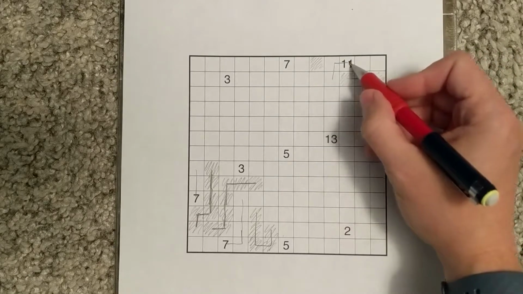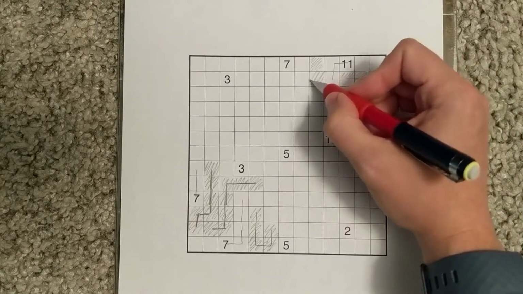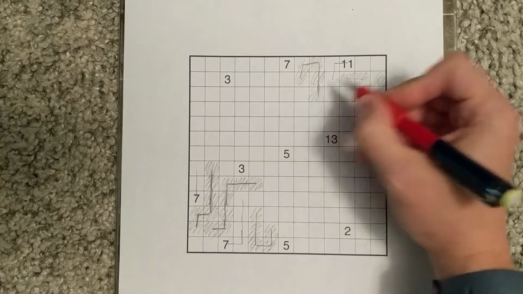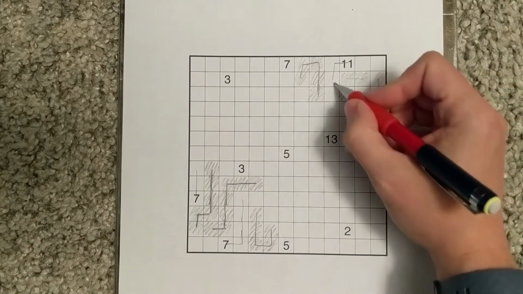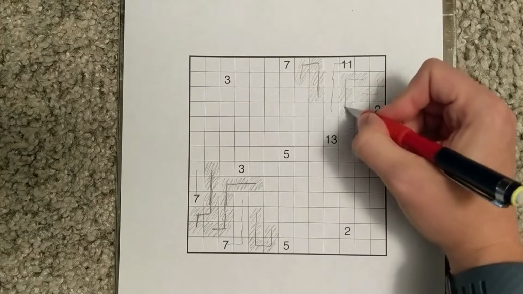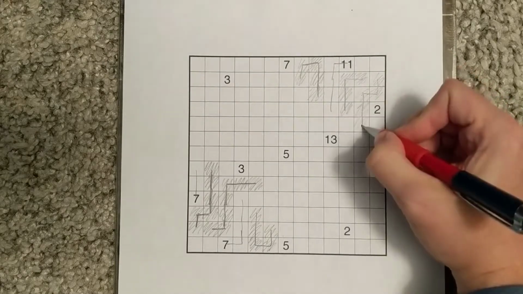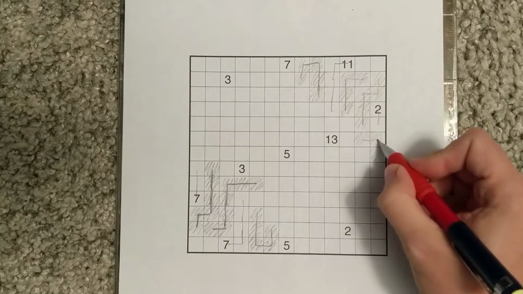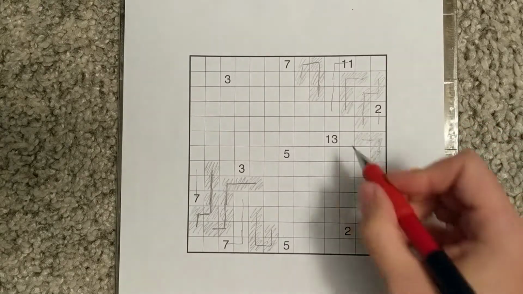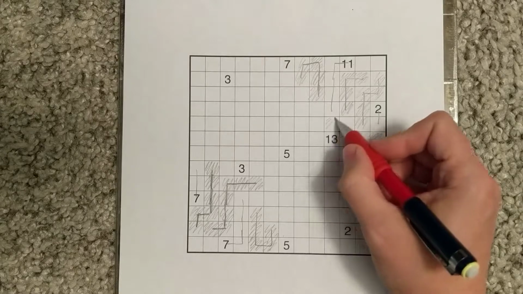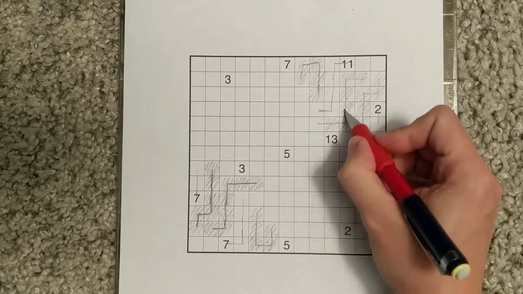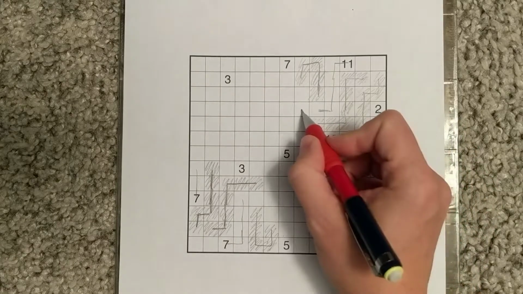Again, the island in this corner will reach out. That will force some of the loop cells, like so, to extend. This loop has to continue down and out, continue down and out. To get this island completed, it will have to use these cells. This island is not going to come closer to the 13, so we have the loop extending as before.